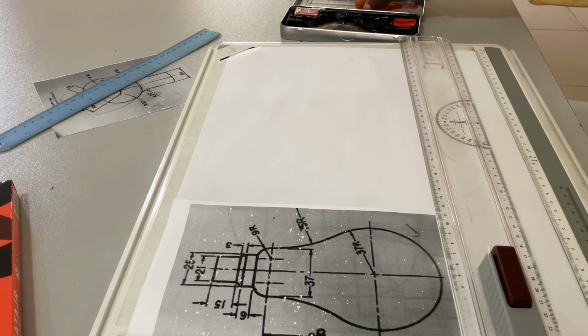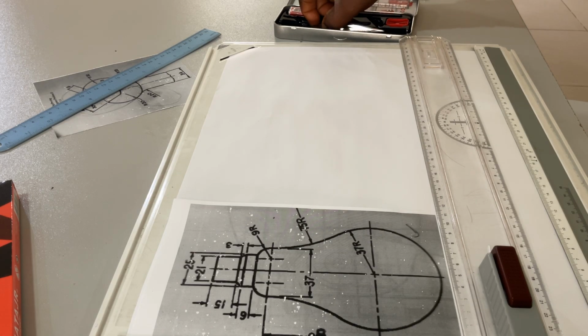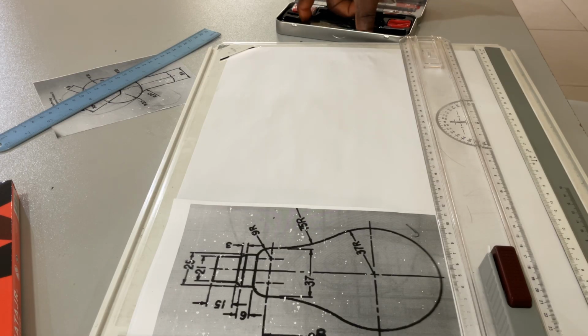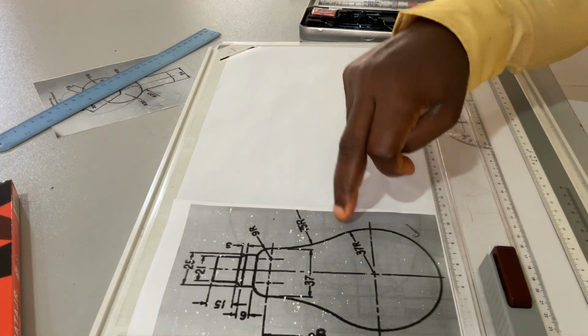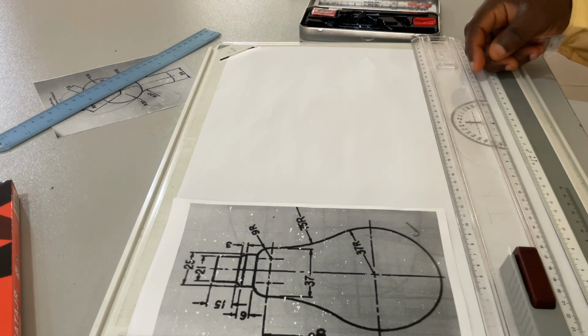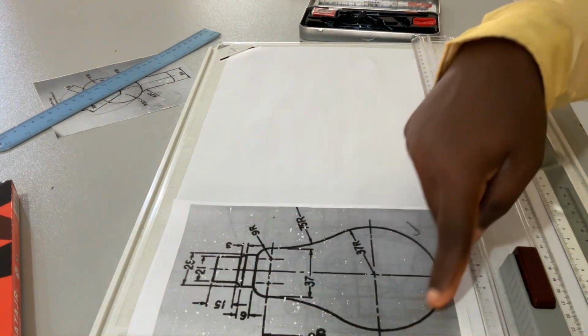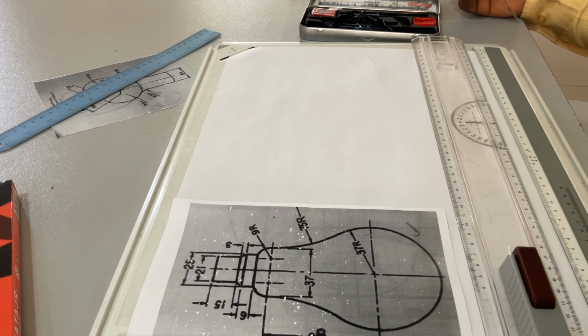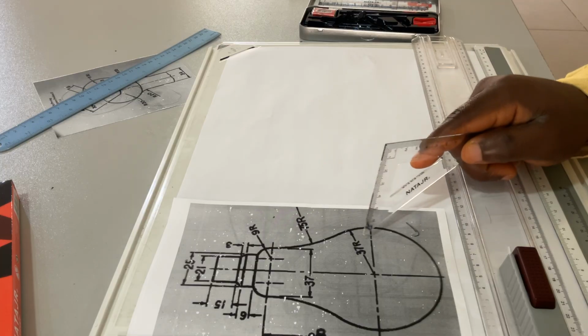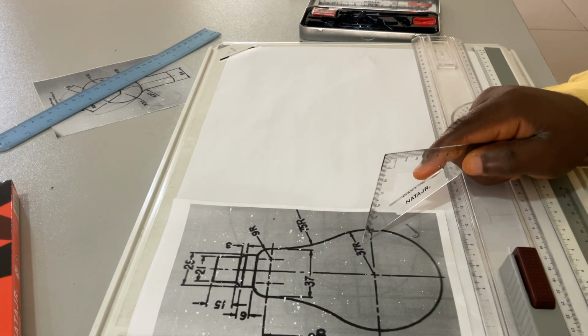So we have this challenge for today, and I'll be showing you how to draw this bulb you are looking at here. If you look at the bulb, this is the shape and the dimensions are given on it. Most important about the dimension, anywhere you see R, this is wrongly written.